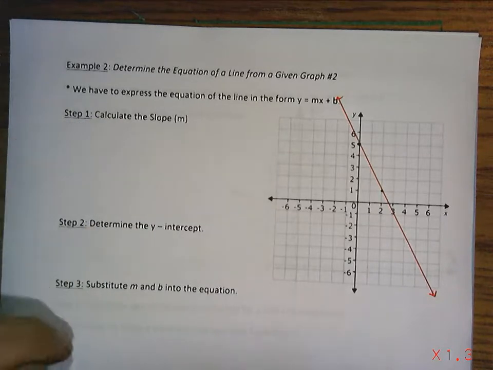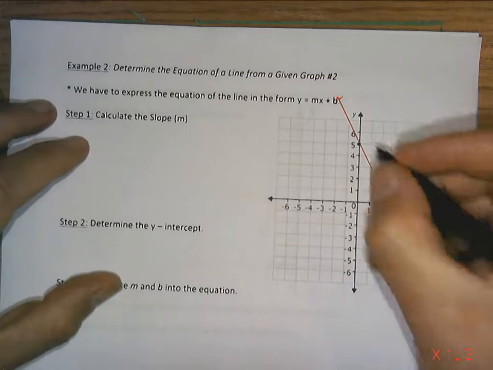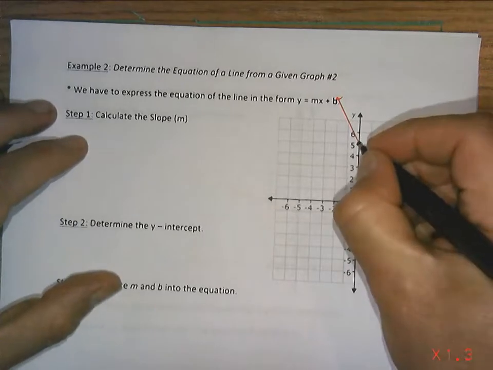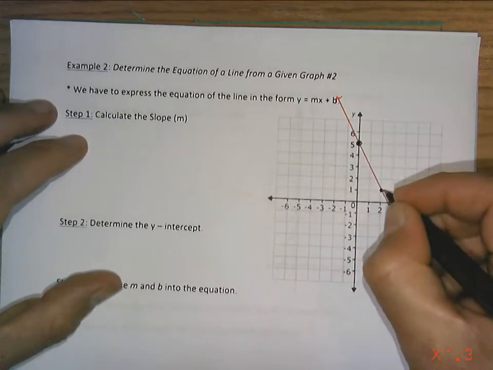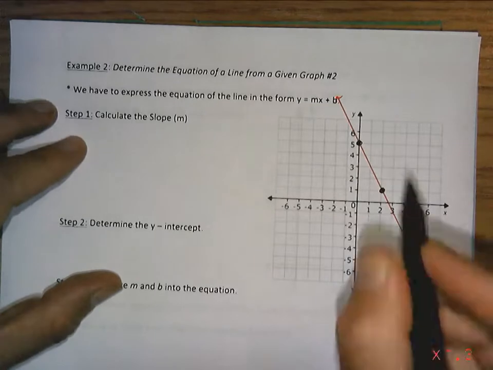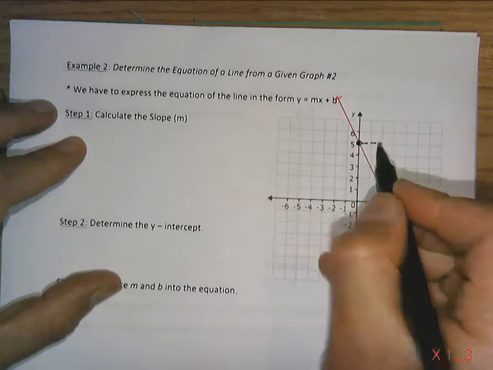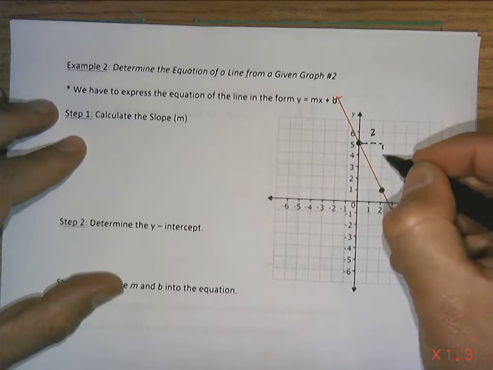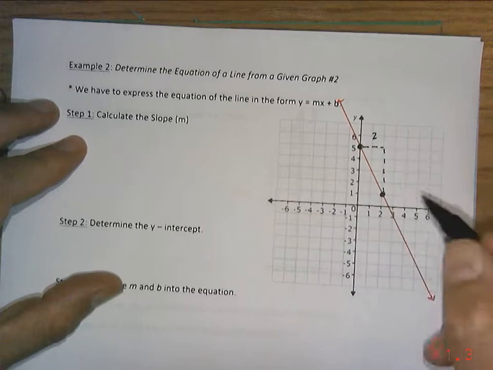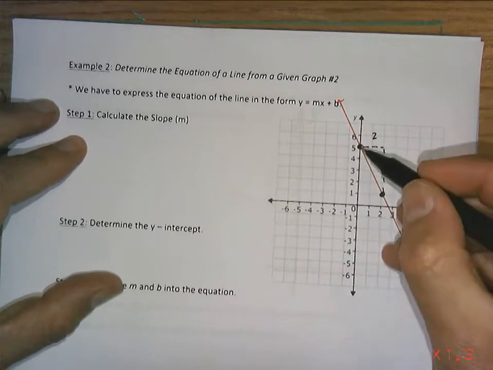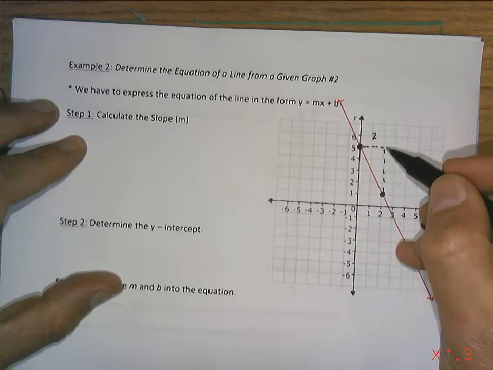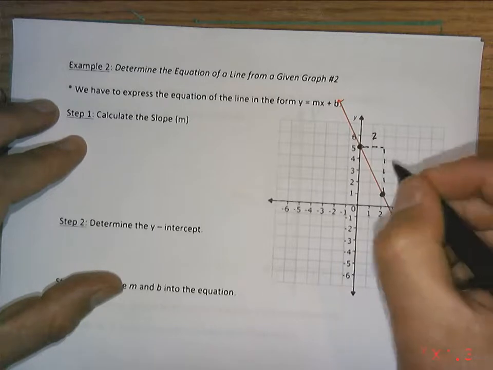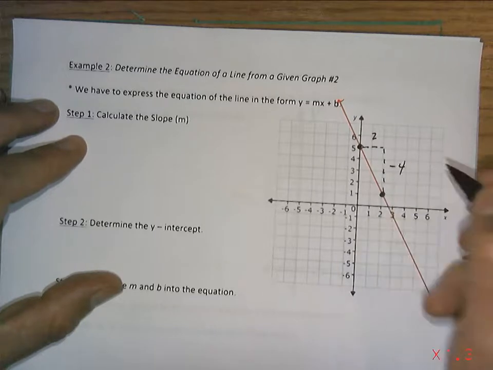I need to pick 2 points that I think cross nicely on the graph. I'm going to take this one, and I'm going to take this one. I'm going to calculate. That's my run, so I moved over 2 units. That's my rise. Now I went down from this point, and we always move left to right. So it's 1, 2, 3, 4. So that's going to be down 4.